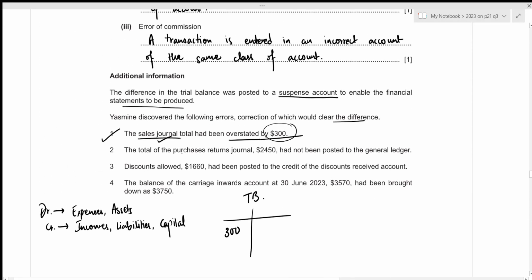Then the second one is total of the purchases returns journal, 2450, had not been posted to the ledger account. Okay, so we missed 2450, and this is purchases return. Remember, purchases itself would have been an expense because we need to pay for those purchased goods. But this is the case of purchases returns, which means that we can treat it as an income because the goods will go out of the company and we'll get the money back, right? So this should be correctly entered on the credit side.